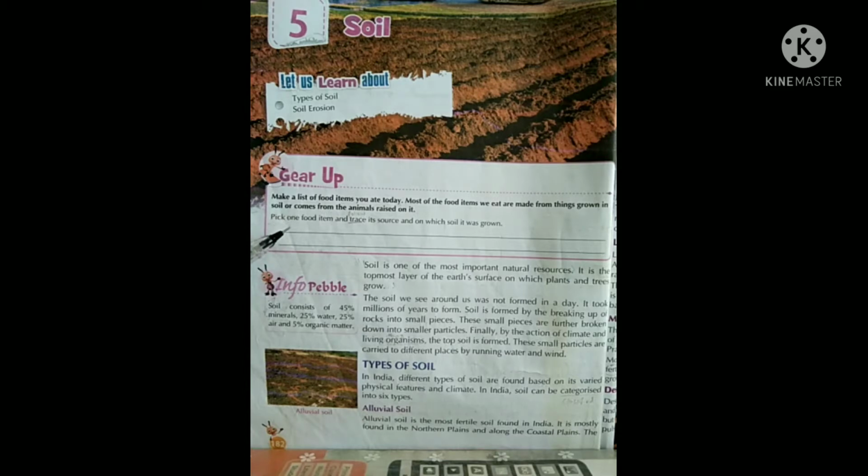So like this, pick one food item and trace its source and on which soil it was grown. There are many different types of soils, but some crops we can grow only in a particular soil. We can grow the crops only in suitable soil. So like this we can grow many crops, isn't it?